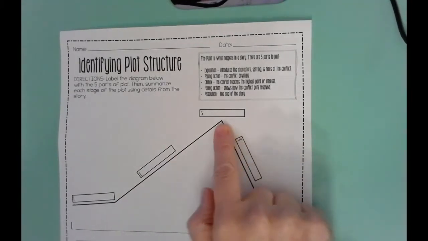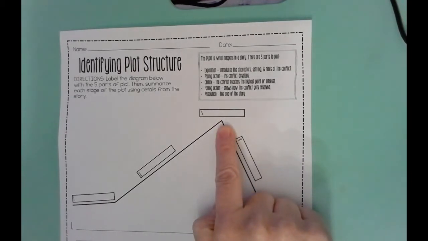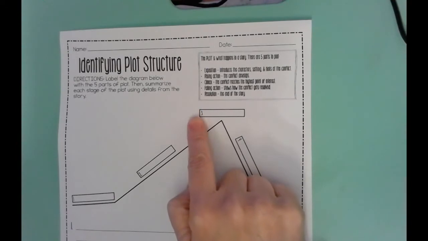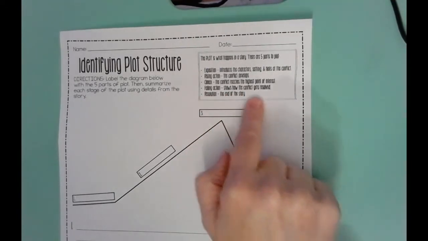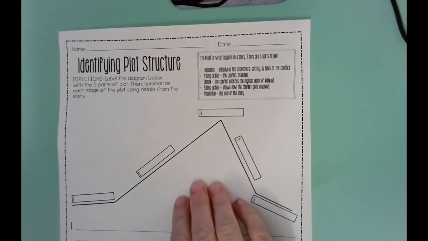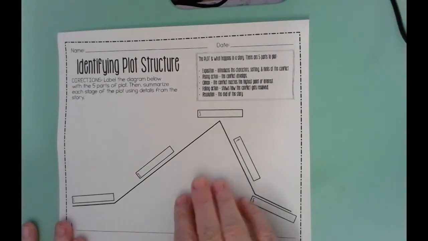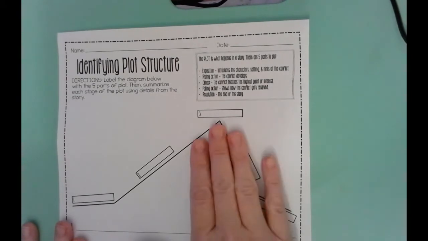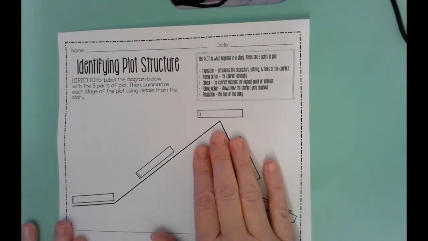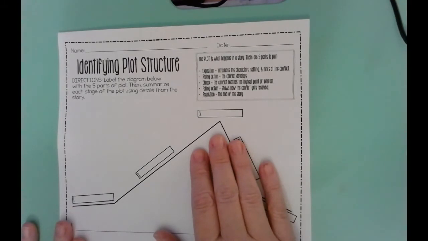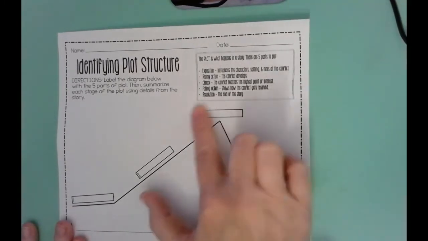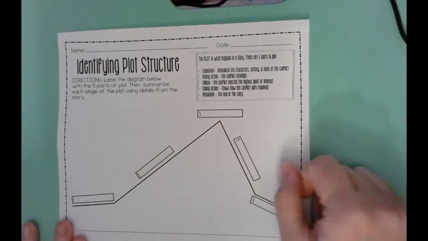And then we get to this third point, which is really the top of the mountain, and the conflict here has reached the highest point of interest. This is sort of the do or die moment. Either things are going to be resolved one way or another. Either our character is going to resolve what's going on, or maybe will die, or there's something that's going to happen where things can't get any worse, or they couldn't get better, or they couldn't be more tense. So this is really the highest point of conflict, of tension right here.